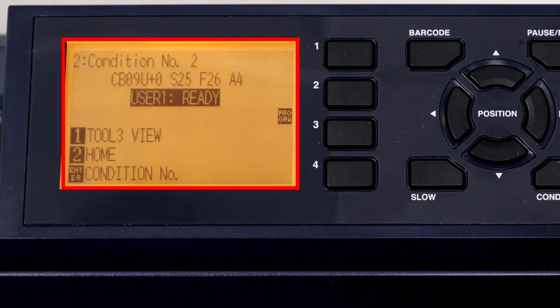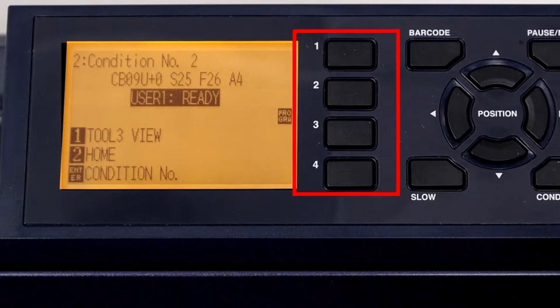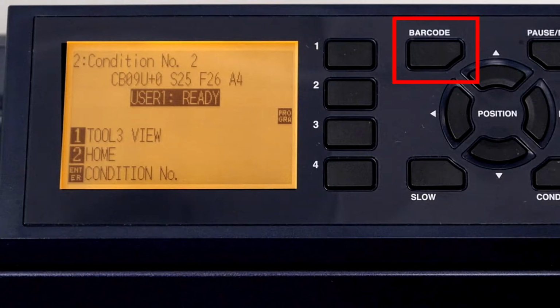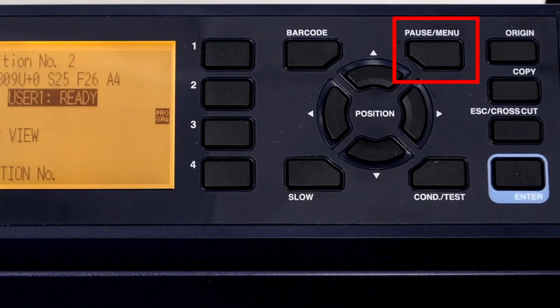There are two modes that the LCD will display. When the cutter is ready to accept a job, it will display ready. When it's online and operating, it will display processing on the screen. The four buttons next to the LCD are the function keys. These allow you to choose certain functions or menu options that are going to be displayed on the LCD. The barcode key will immediately start the barcode scanning process. The pause menu key will pause the cutter's cutting operation and switch the cutter to the menu mode. When the cutter is in the menu mode, the indicator light to the side of the button will illuminate.